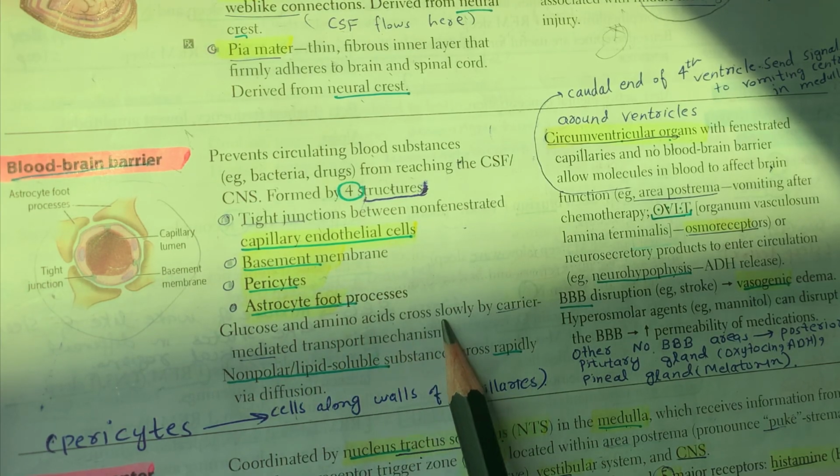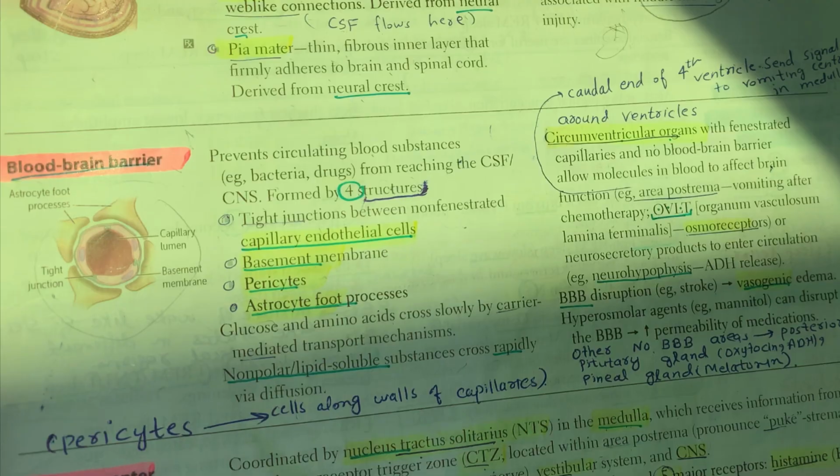Glucose and amino acids cross slowly by a carrier-mediated transport mechanism. Non-polar lipid-soluble substances can cross rapidly via diffusion, and glucose is needed for the brain to work.